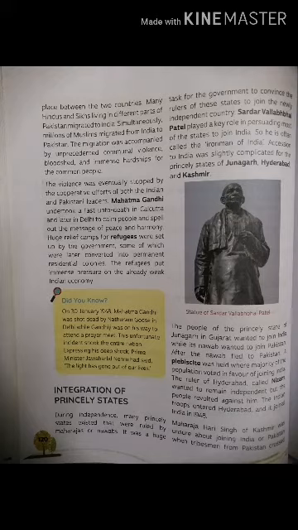The nawabs, kings and maharajas of these three states were not really ready to be a part of it, as they thought it would be a loss of their power and only the government would be able to rule, and they never wanted that.